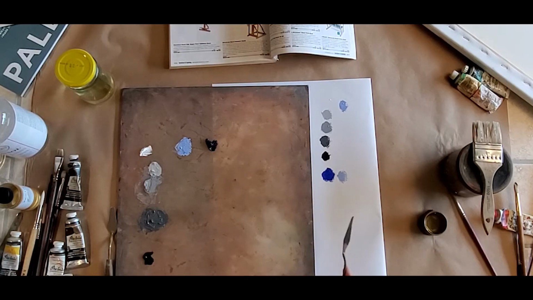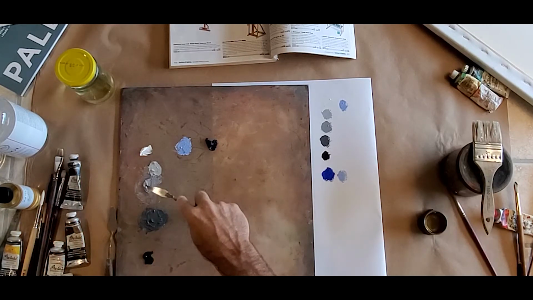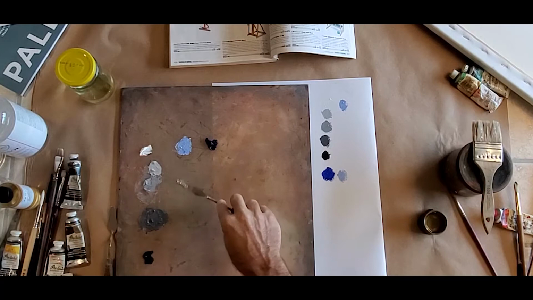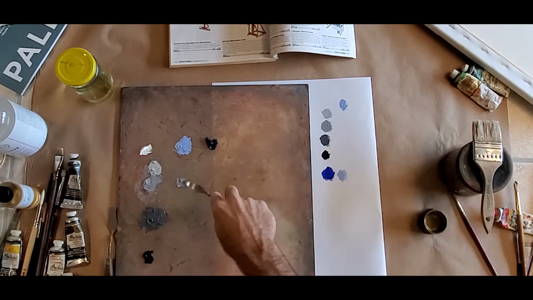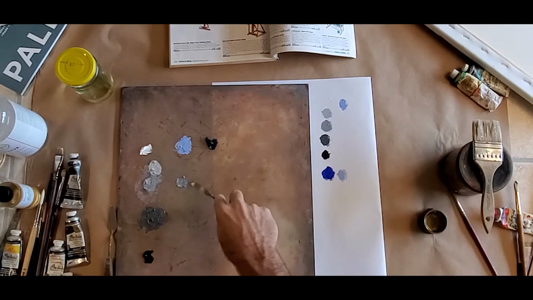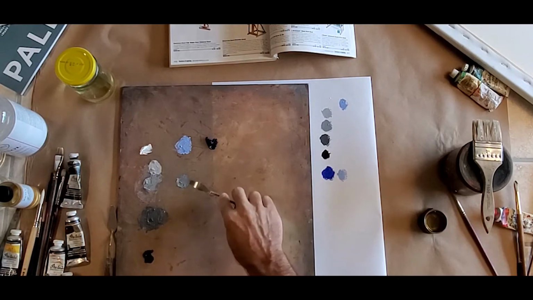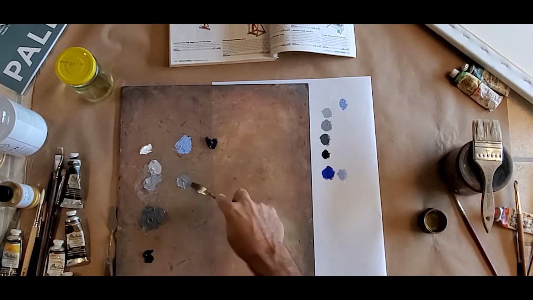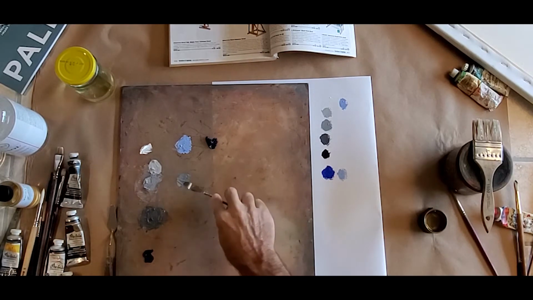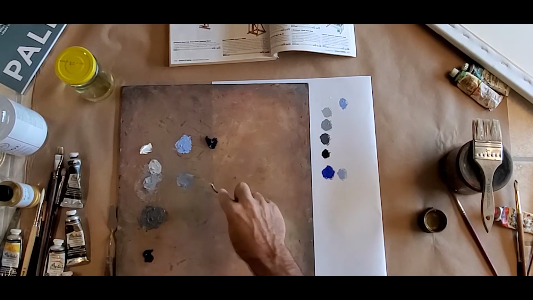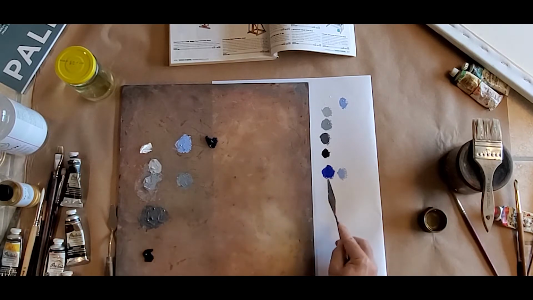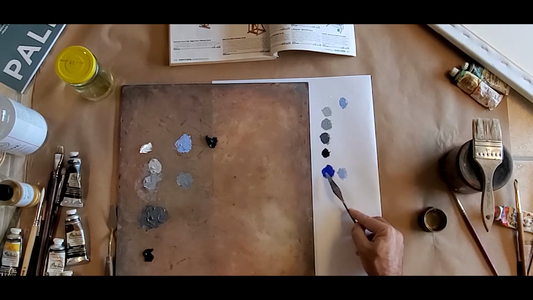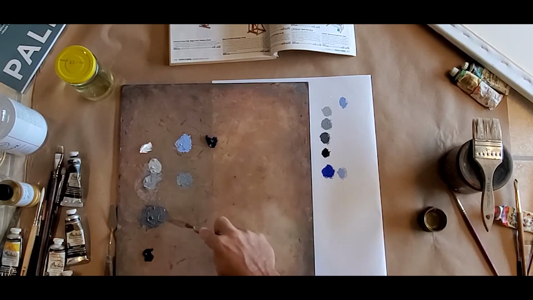Also mix the color with a value, okay? And probably a value that would be about like this. That would match the tone of the blue, because each color has its own value. Maybe a little bit darker than that.